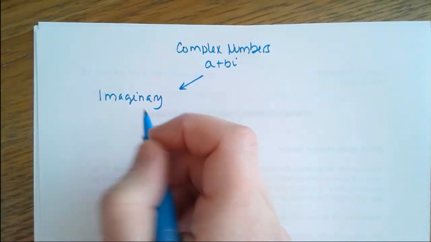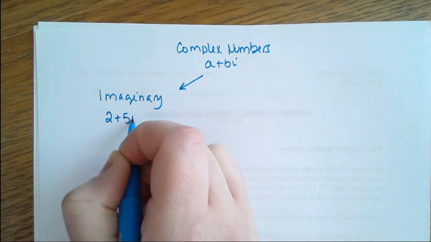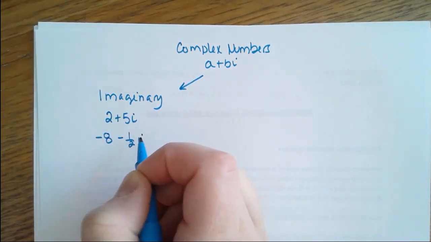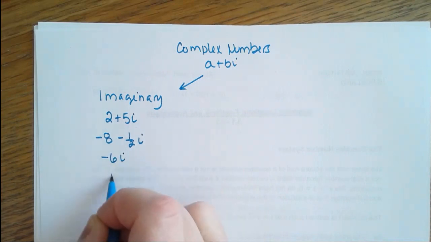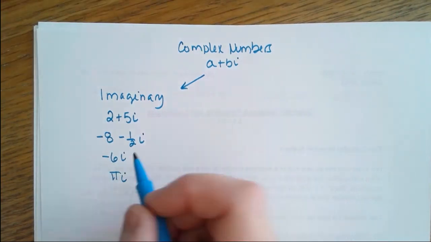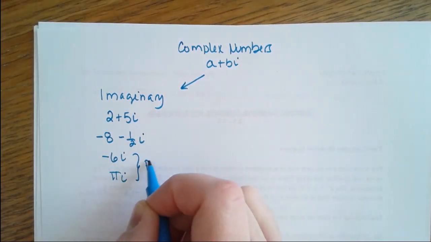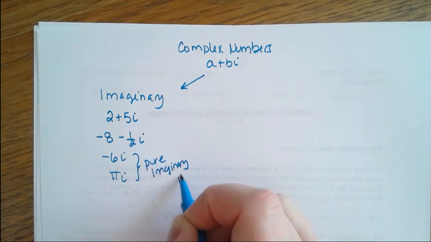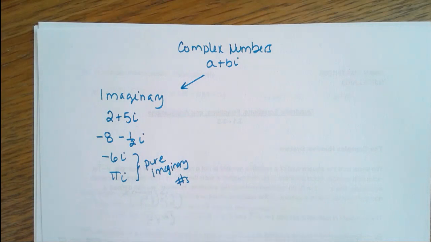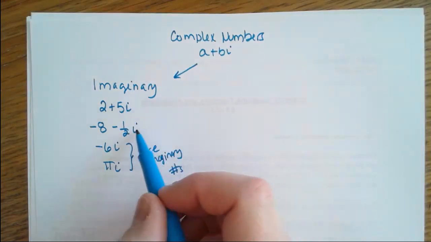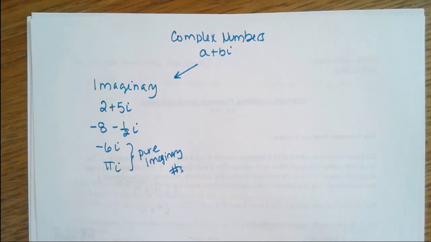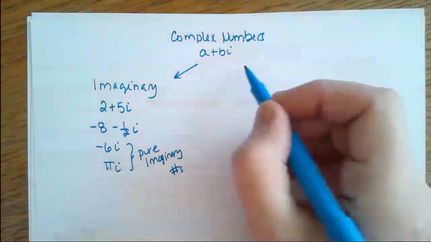And imaginary numbers could be 2 plus 5i, negative 8 minus 1/2 i, negative 6i, pi i, etc. So these here we tend to call pure imaginary numbers. But notice how they all have an i component there. So if there's an i component, then that complex number is imaginary as well.